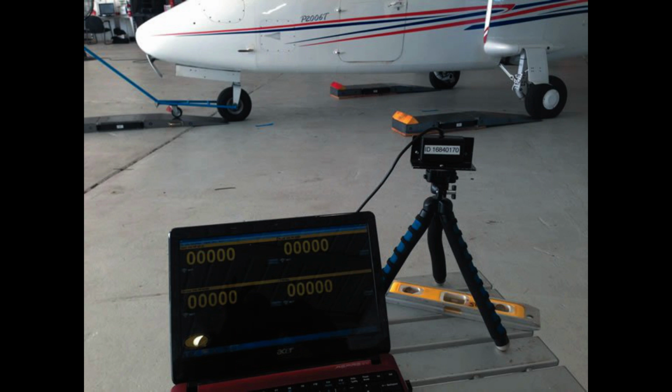Configuration of the aircraft. Consult the aircraft service manual regarding position of the landing gear, shock struts, and the control surfaces for weighing. When weighing a helicopter, the main rotor must be in its correct position.